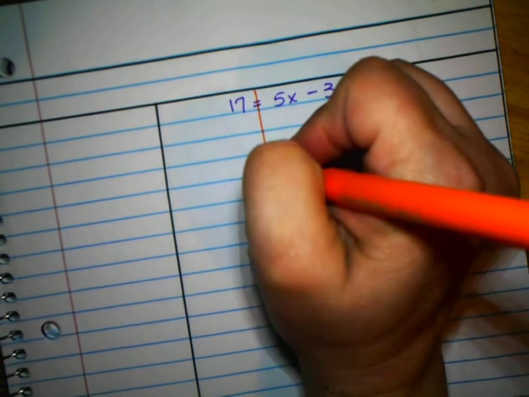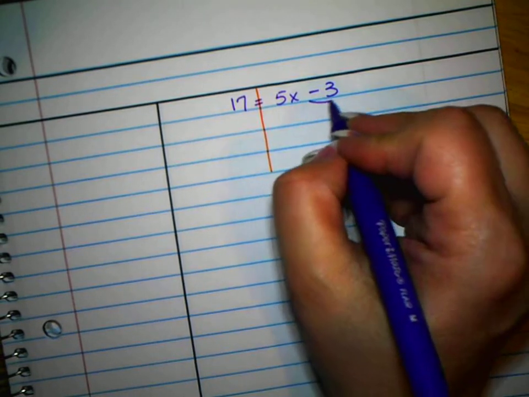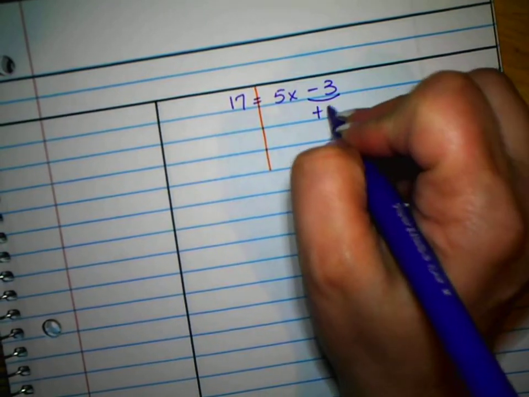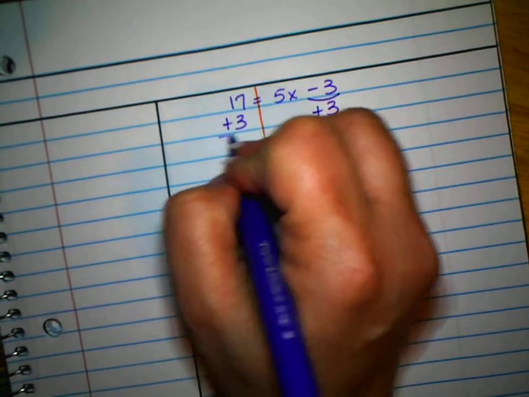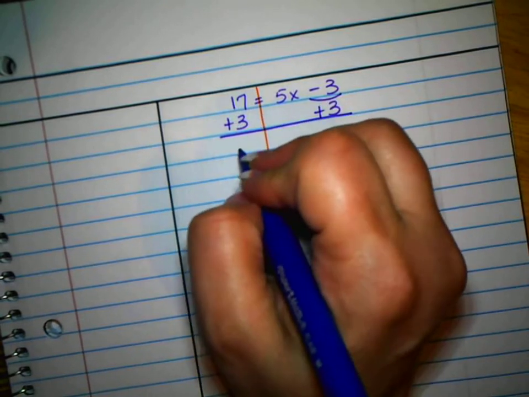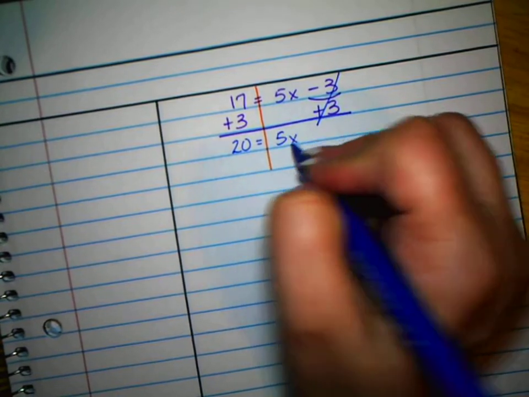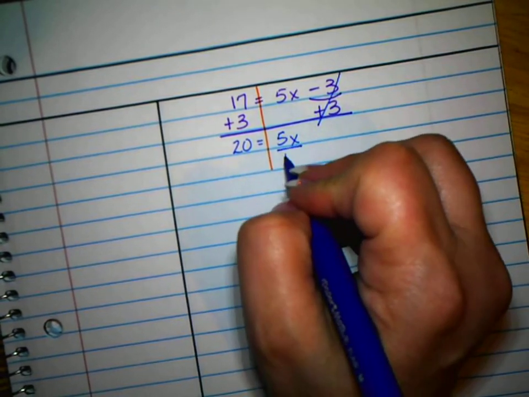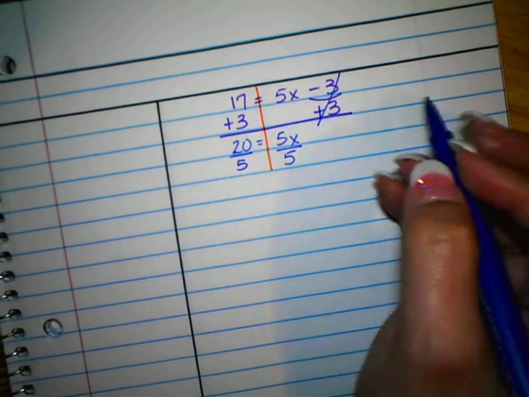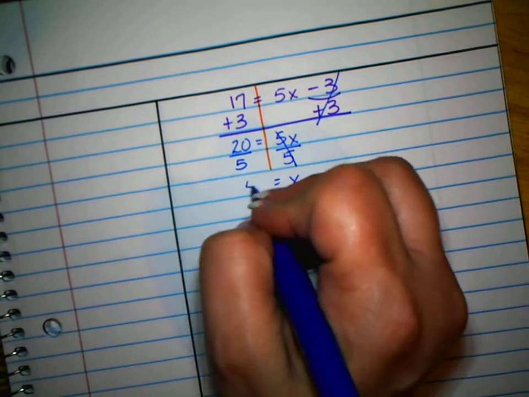Build my wall. And this one puts our variable on the right hand side where we've been working with it on the left hand side. Same process, doesn't change. I need to undo my minus 3, so I'm going to add 3 on both sides of my wall. Then I'm going to simplify it. 17 plus 3 is 20. This went to 0, leaves me just with 5x. This is multiplication. I'm going to divide again on both sides. That goes to 1, leaves me with x, and 20 divided by 5 is 4.